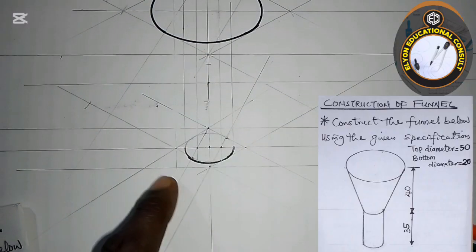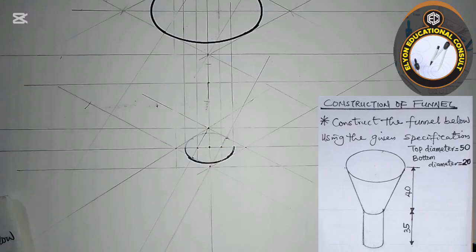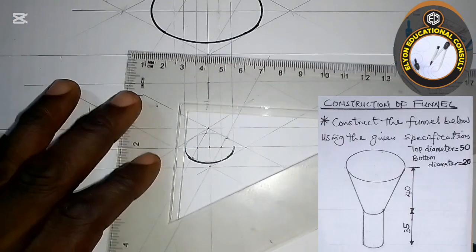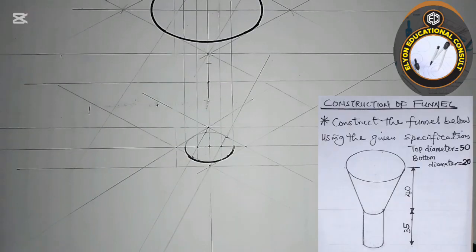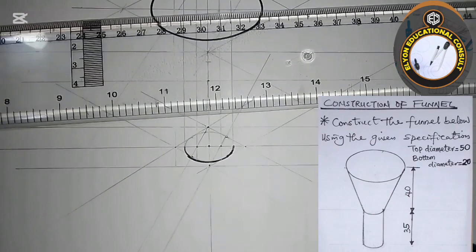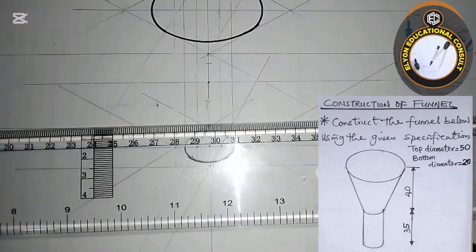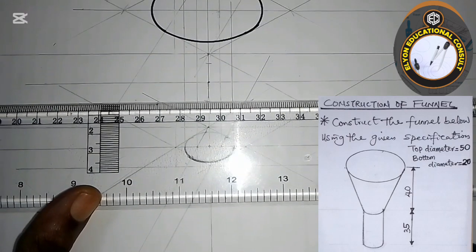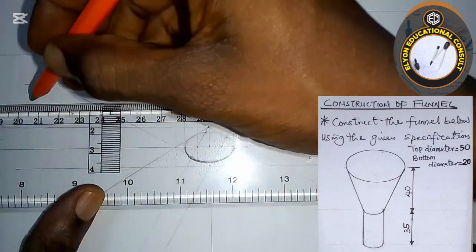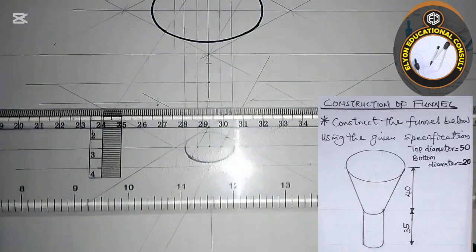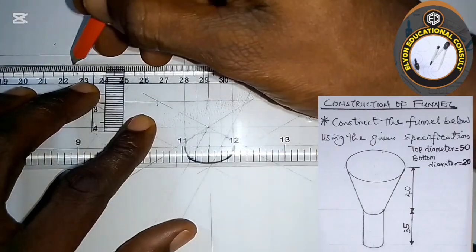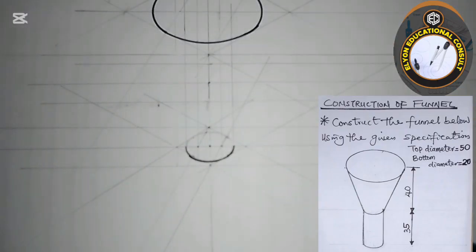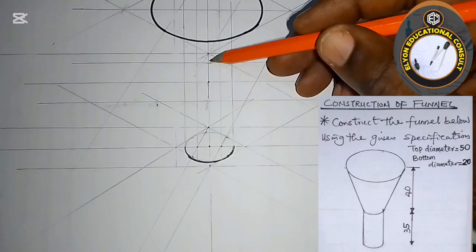So you can produce a line. Let me draw that with my T-square, and produce a line this way, and produce another line this way. I hope we can see these 2 lines now.